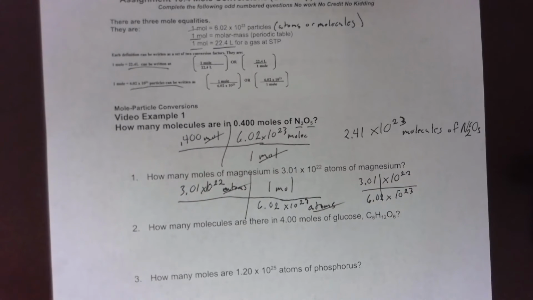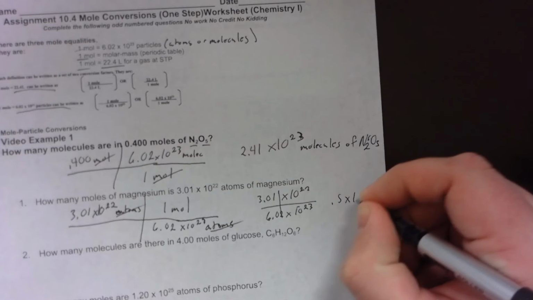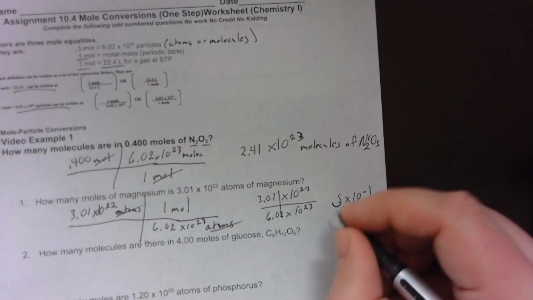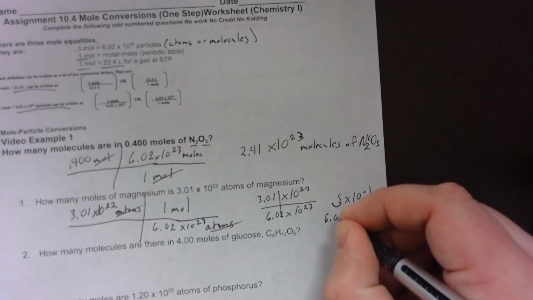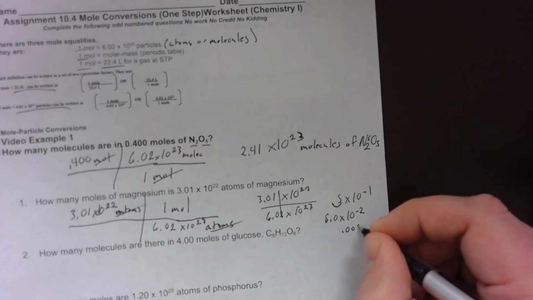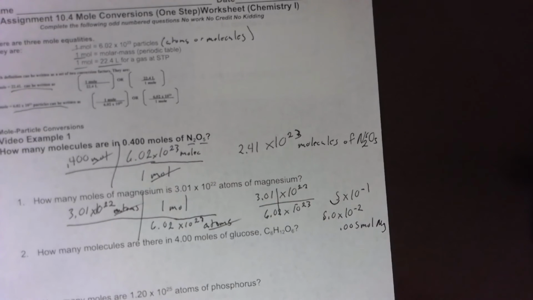So if we take 3.01 divided by 6.02, which should be 0.5, so we have our 0.5 times 10 to the minus 1, or we move it over and we have 5.0 times 10 to the negative 2, or you can just say 0.005 moles of magnesium. Okay, so that's how we find those.